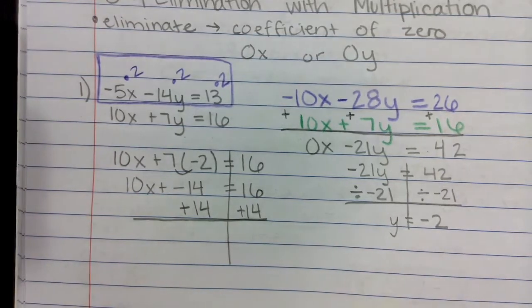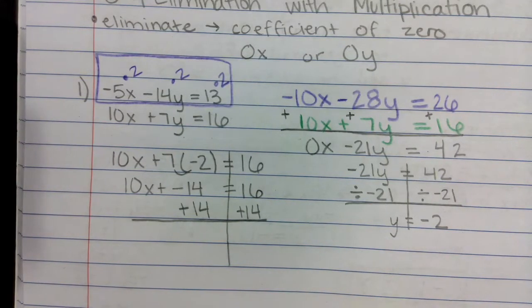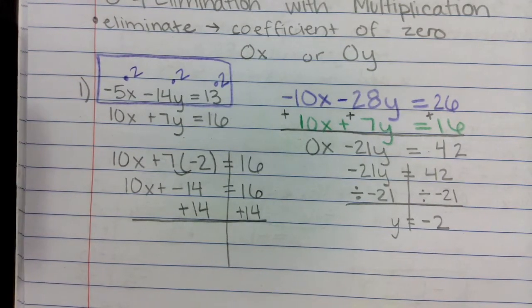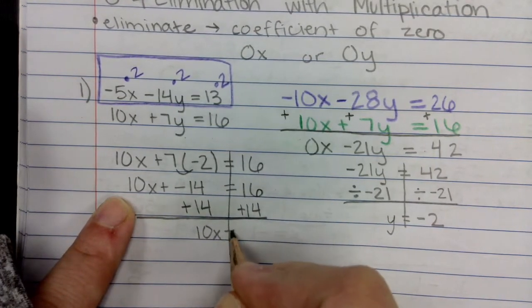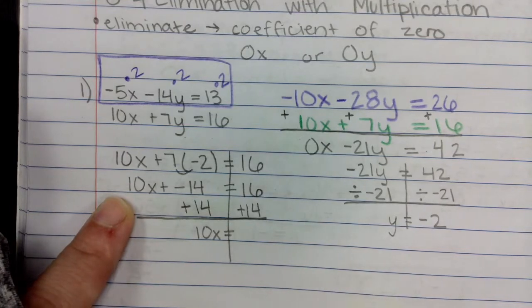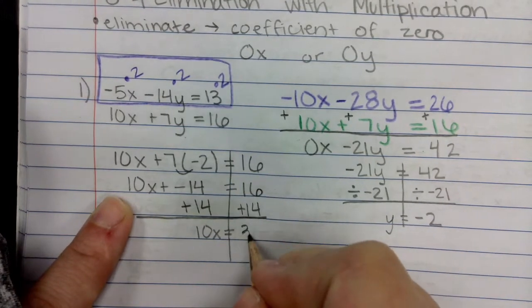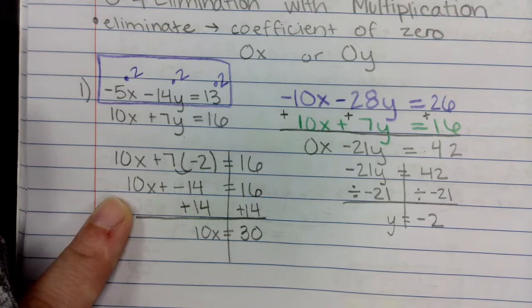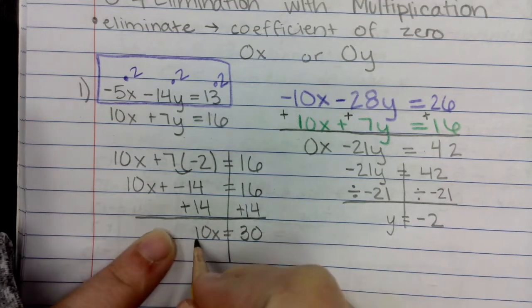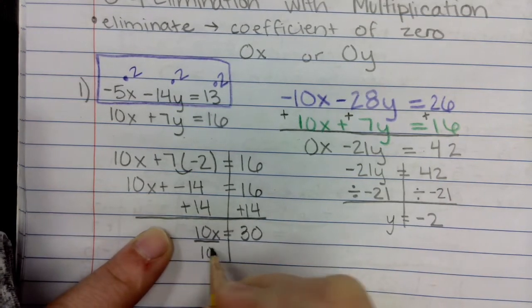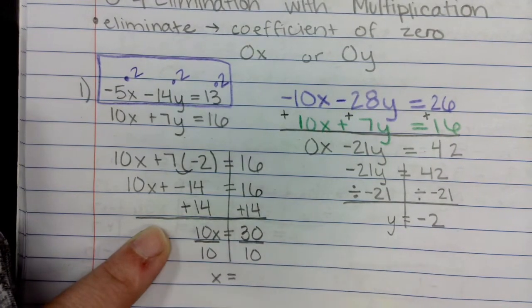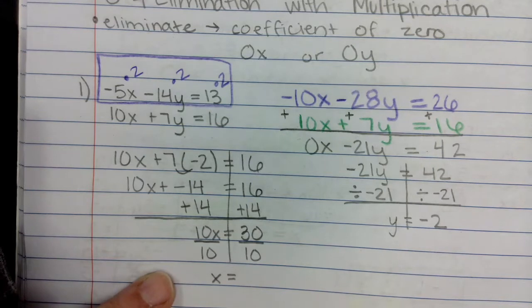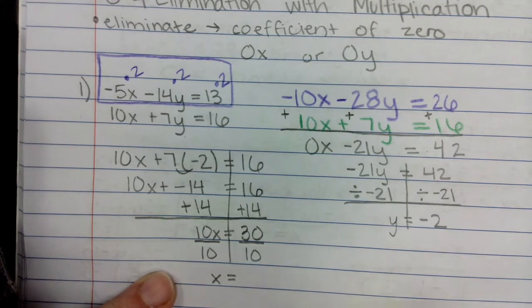Alright, and we end up with 10x equals 30. Okay, we divide both sides by 10, and x will equal, that's 30 divided by 10. 3. So for our final answer, how are we going to show our final answer?